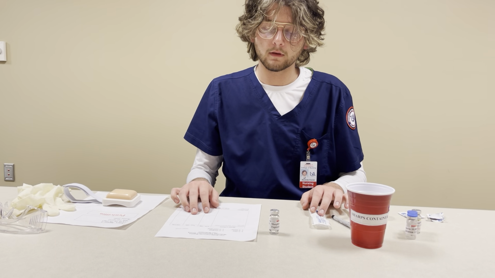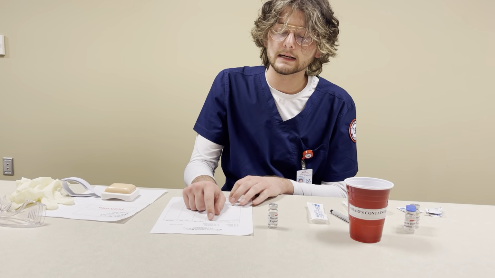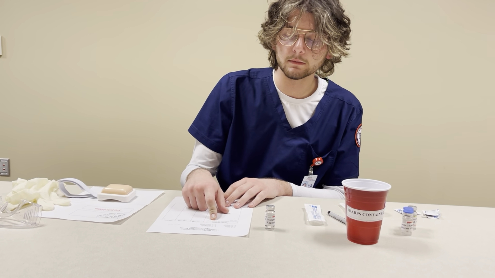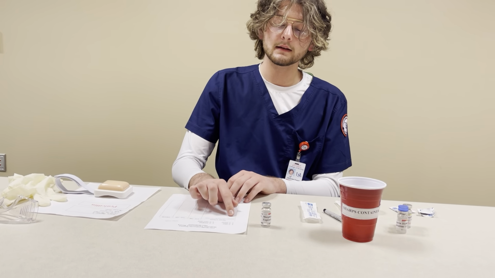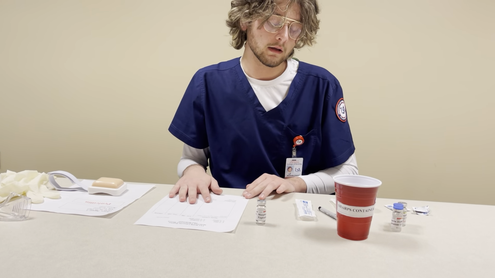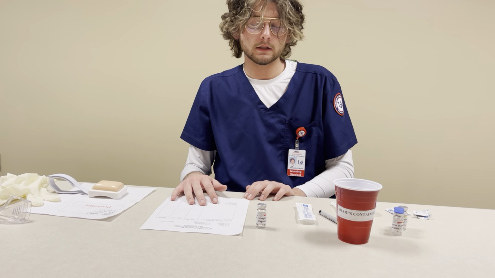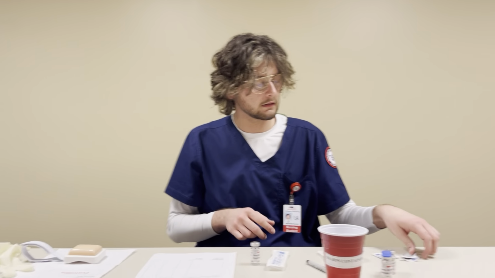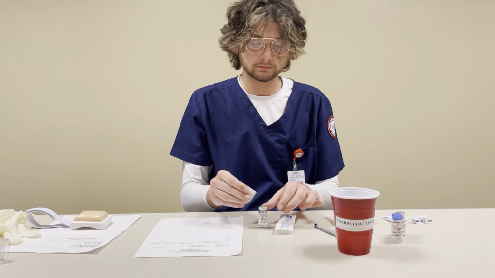So I'm going to be giving it at the correct time, every 4 hours. He has not had his medication in the last 4 hours, so I will be giving that to him, and it is as needed for pain. So now I'm going to begin drawing up the medication. Get an alcohol pad.